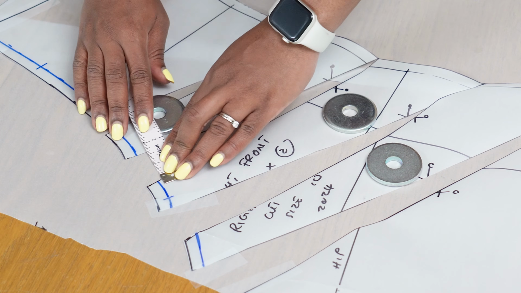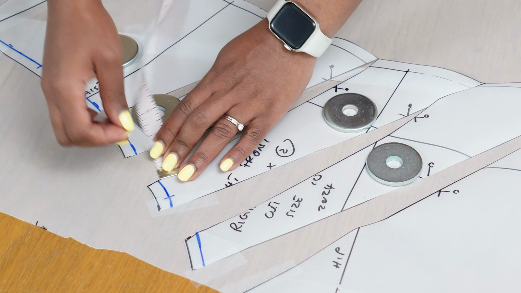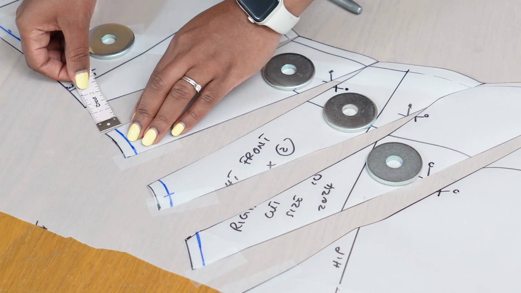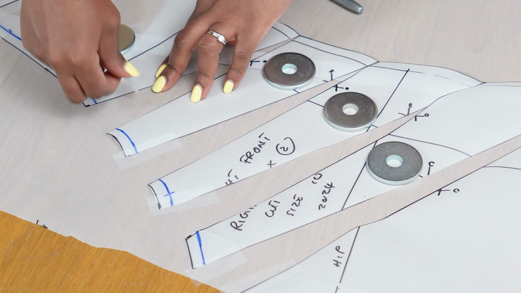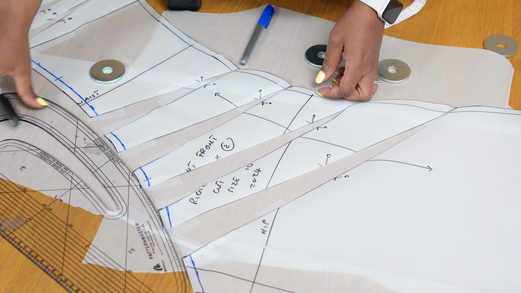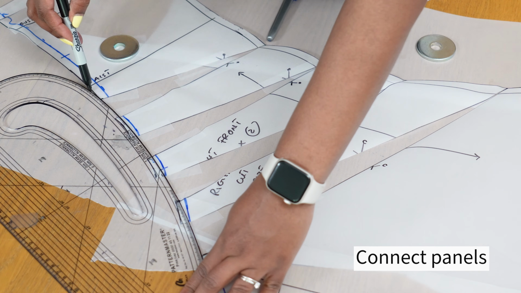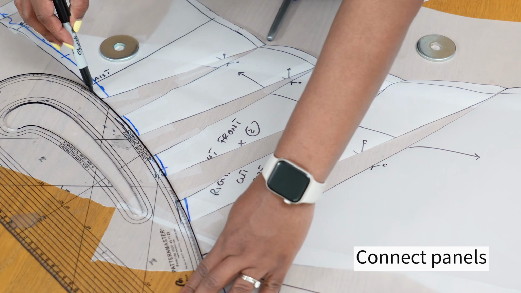It's essential to have some kind of paper underneath so that keeps the slashed panels intact. If you want to have one smooth pattern, you can essentially just draw around the pattern when you're done and then discard your slashed version on top. But I like to keep both so that gives me an idea of how much I added.